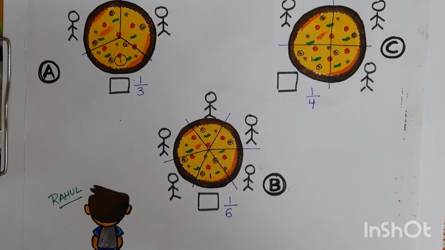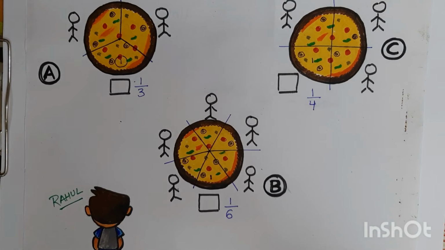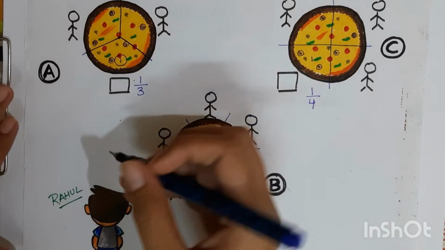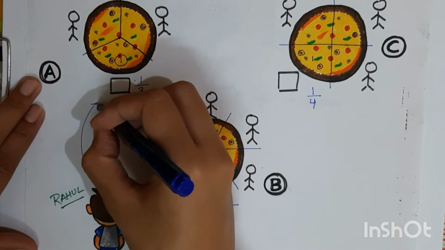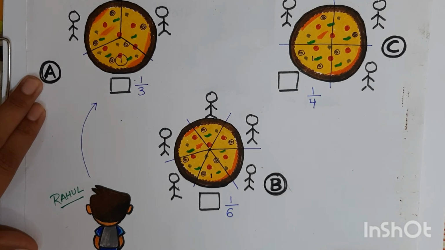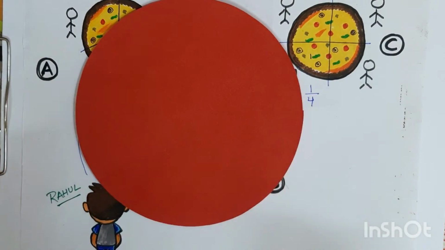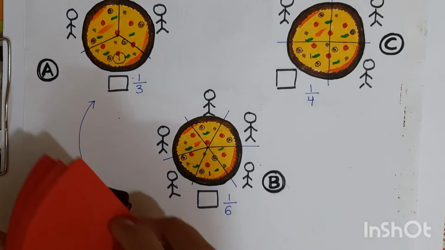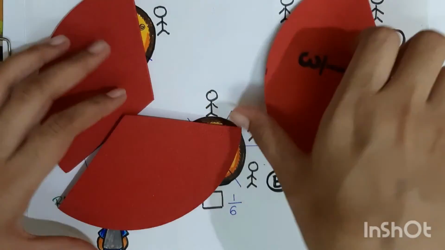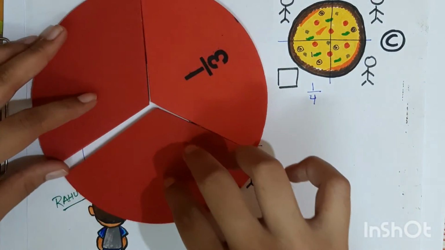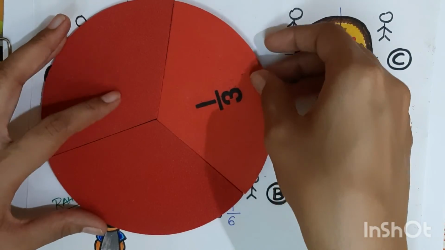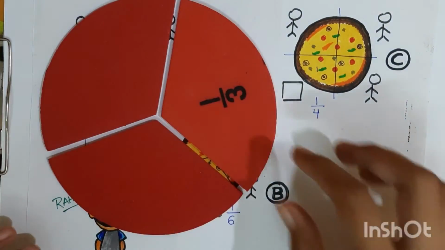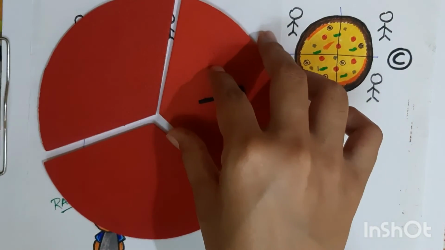Now can you help Rahul in finding on which table he will get the most pizza? Yes, he will have to sit on table A in order to get more pizza. If this is a pizza, and he sits on table A, he will get 1/3 part, this part.